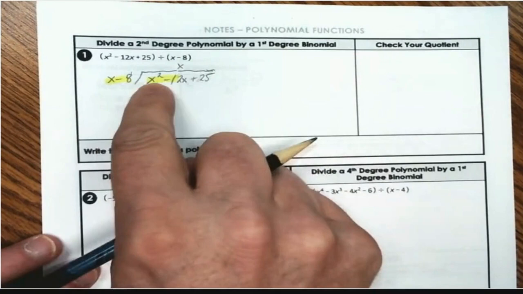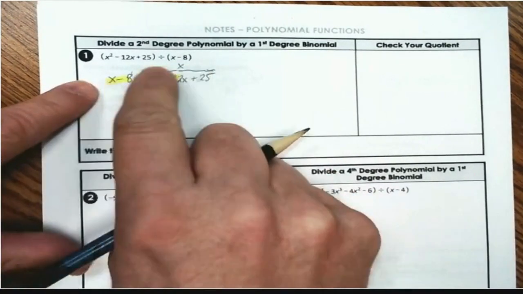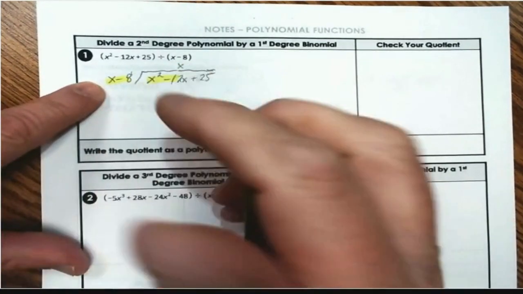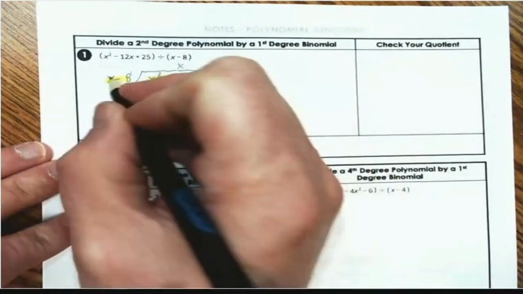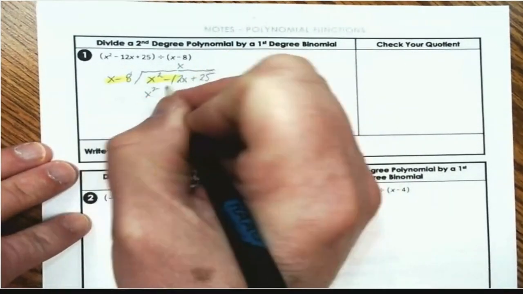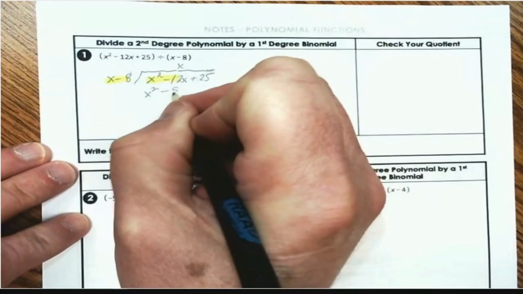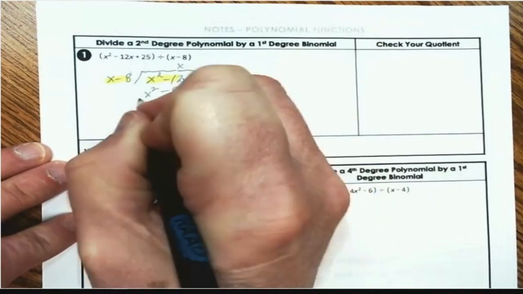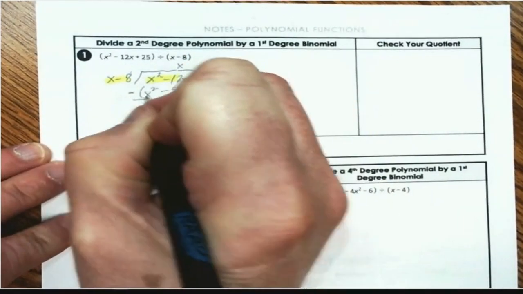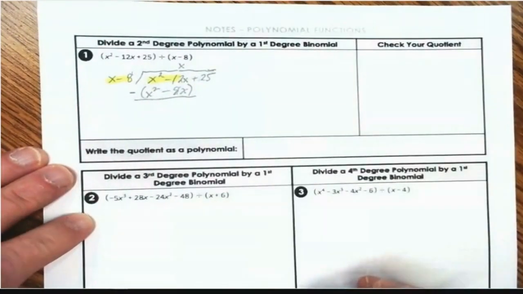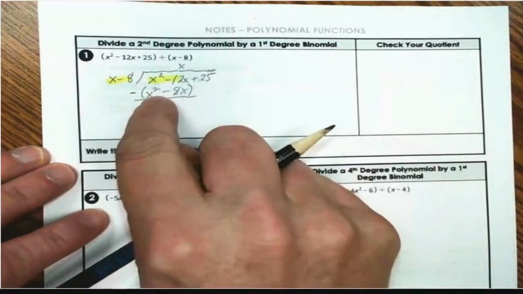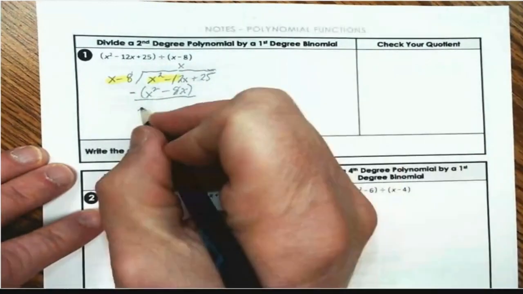X minus 8 is x. So we're looking at the first term. X goes in x squared, x number of times. So now we multiply. X times x is x squared. X times negative 8 is negative 8x. Right? And now we subtract. We're subtracting that. X squared minus x squared. That's 0. That goes away.